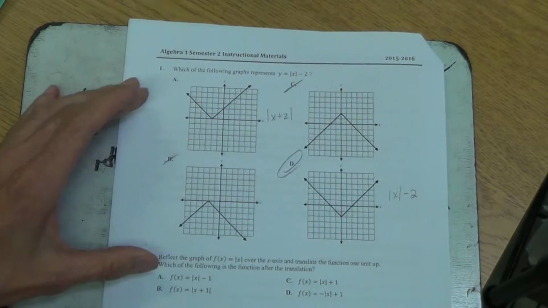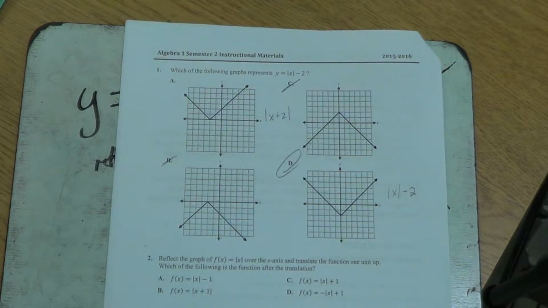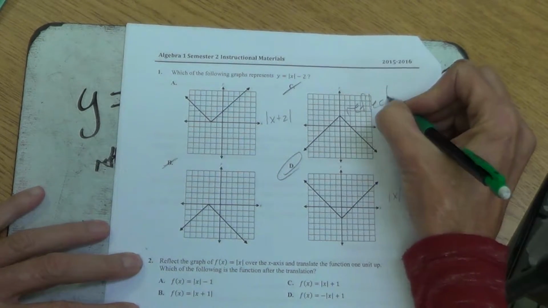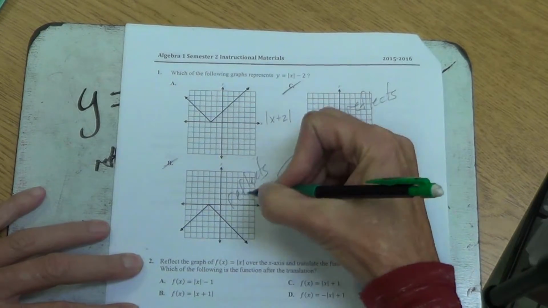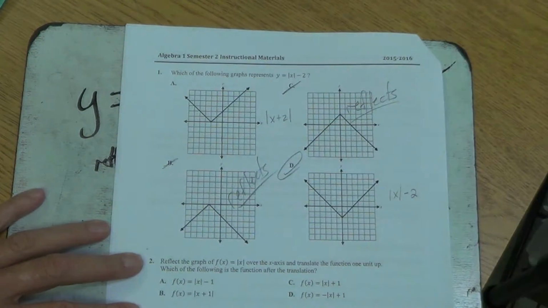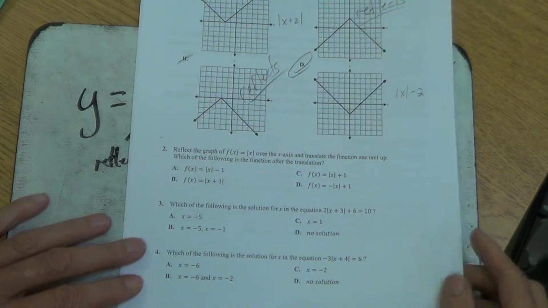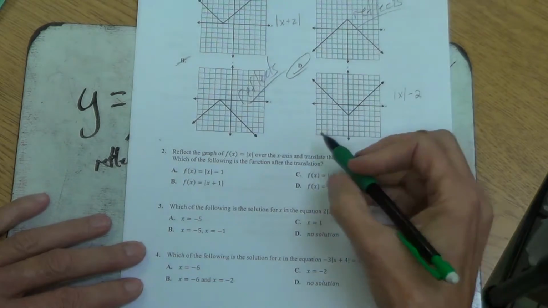Please make sure on this exam to show what's right and wrong with the others, okay? And I would just write "reflect" on these. That tells me you're seeing that it's upside down. Okay. Reflect the graph of absolute value x over the x-axis and translate.